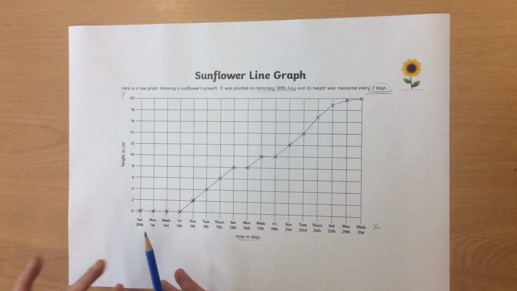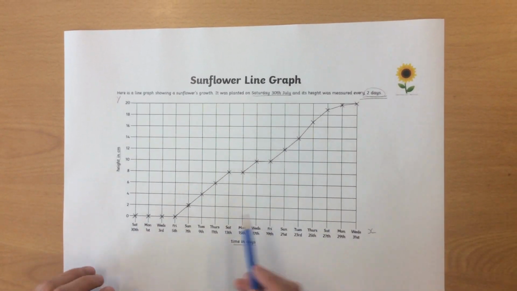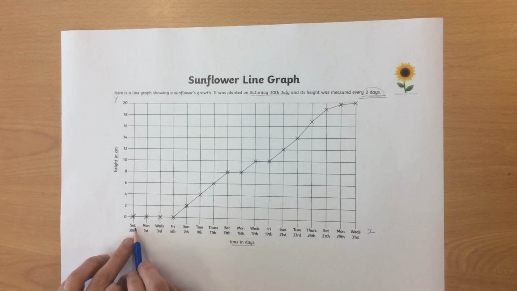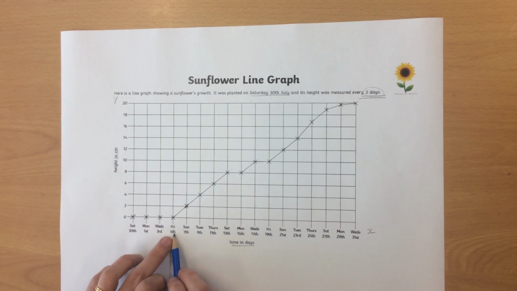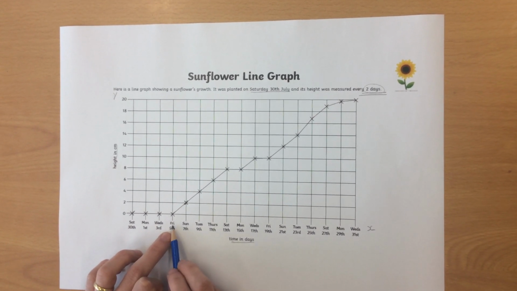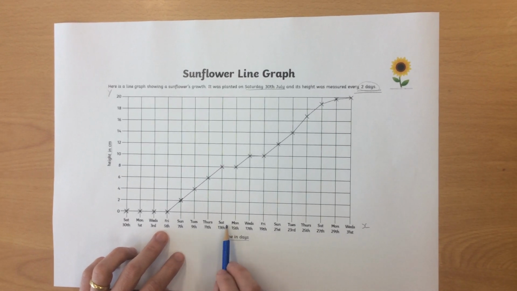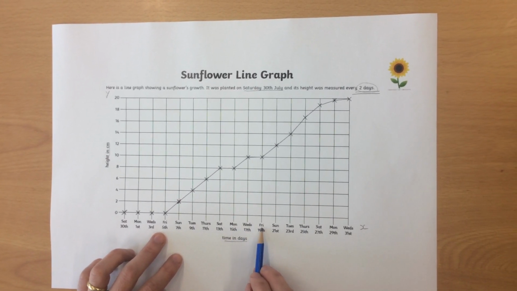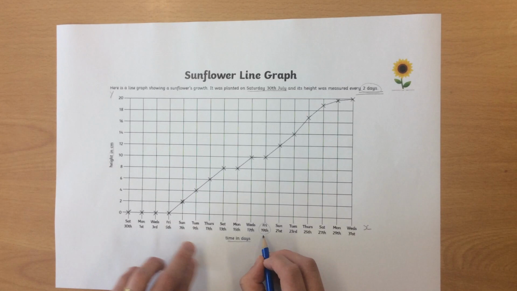Friday the 19th. What was the height of the sunflower on Friday the 19th? Well, let's have a look. So it's Saturday. There's Friday. Well, that's the 5th. I want Friday the 19th. Monday, Wednesday, Friday the 19th. Here we go. Friday the 19th.